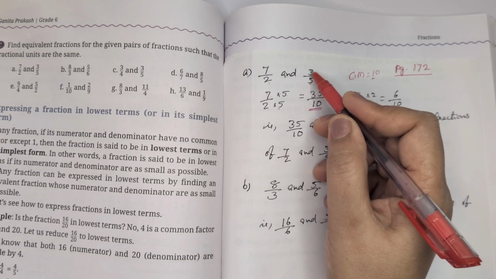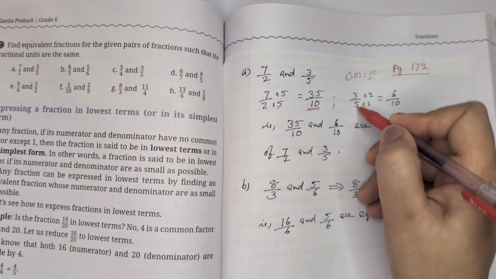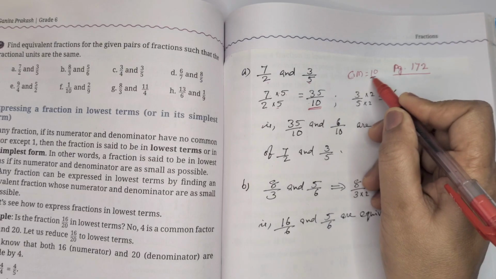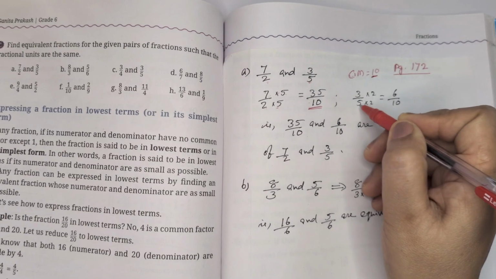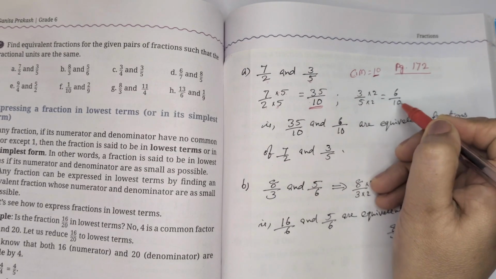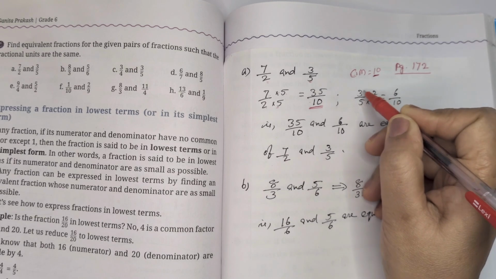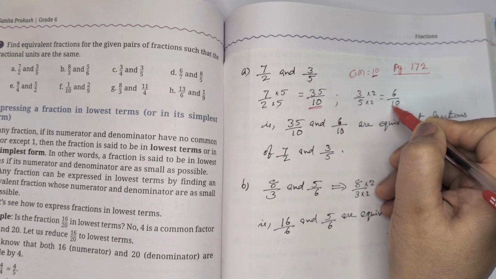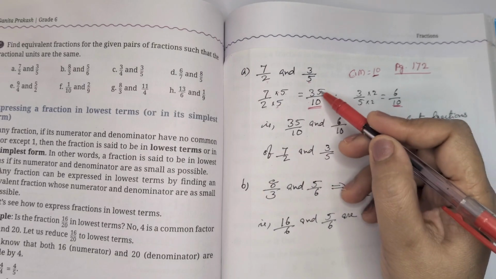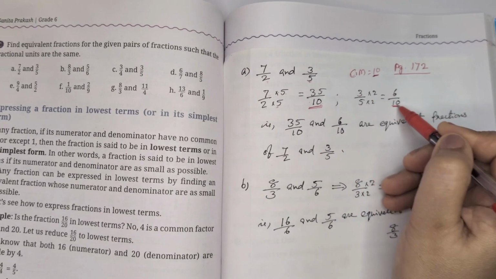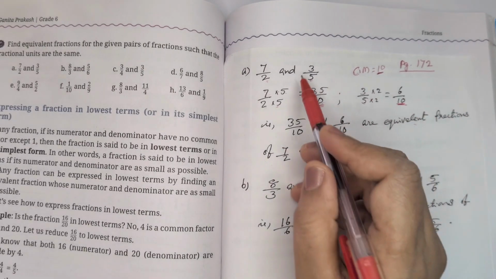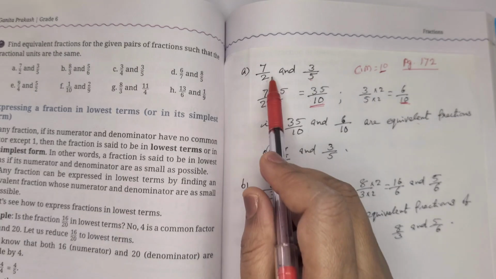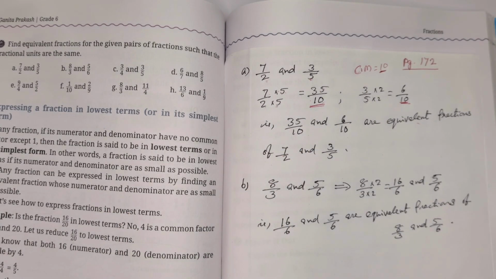And the second fraction, 3 by 5. Again we need 10 as the denominator. So 5 into what? 5 into 2 is equal to 10. With the same number multiply the numerator also. 3 into 2, 6. So 6 by 10. Now we got 35 by 10 and 6 by 10 as the equivalent fractions of the given fractions 7 by 2 and 3 by 5.